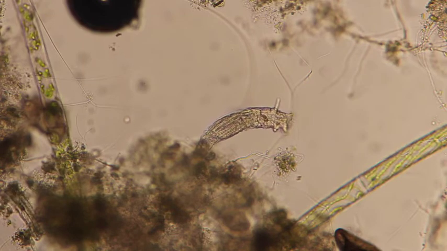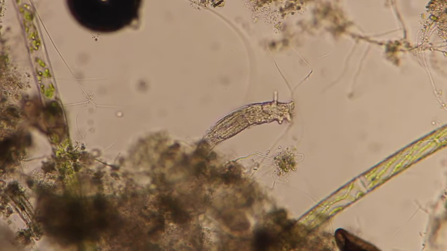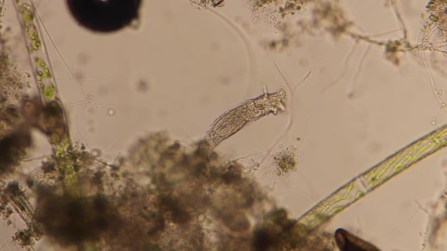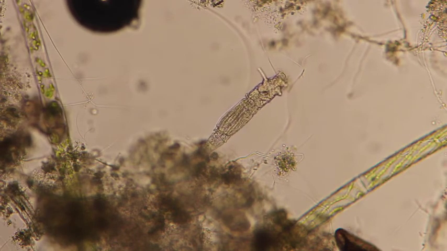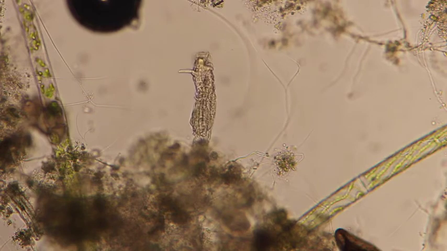So even though the cells are extremely different, they have come together in a multicelled organism to occupy a very similar niche to that of a paramecium.